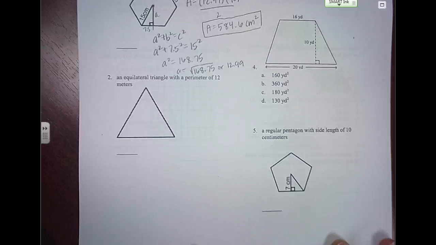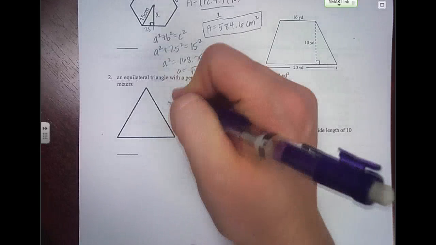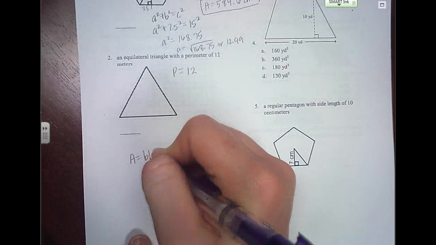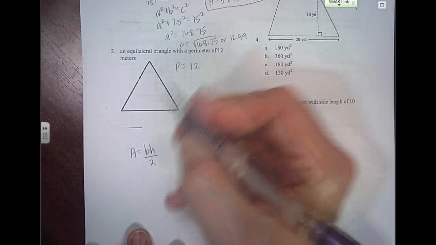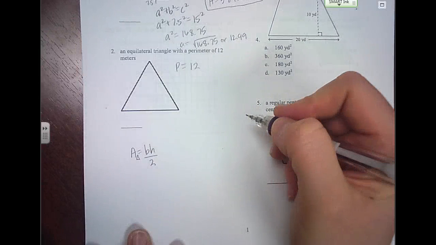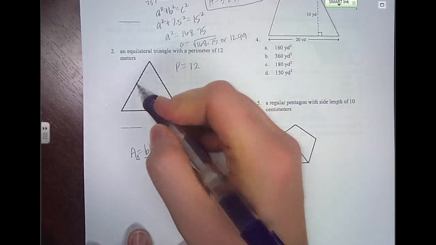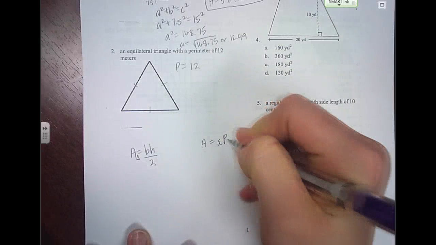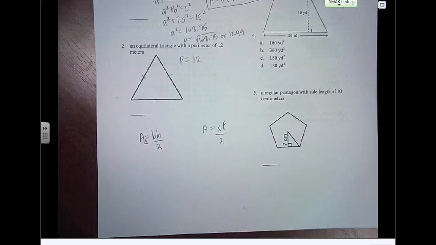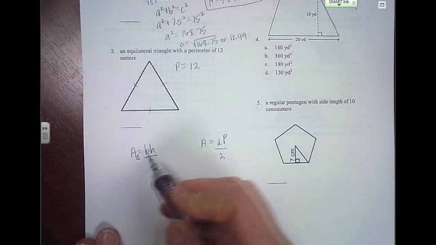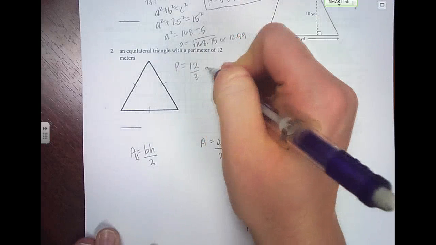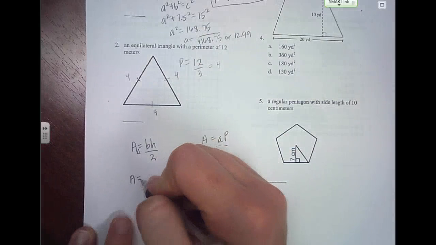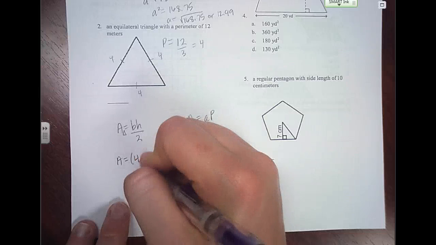Okay, number 2, an equilateral triangle with a perimeter of 12 meters. So they gave us perimeter. Now, this one's kind of tricky because at first you might go straight to the triangle formula. If I was doing area of a triangle, base times height divided by 2, and that's fine, you can use that. But since it's an equilateral triangle and all the sides are the same, you could also use the formula we just used, apothem times perimeter divided by 2. So if we're doing this one, the perimeter is 12, which means if I divide that by 3, each side is 4.